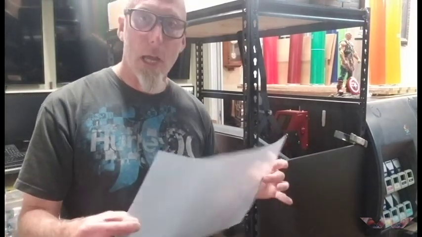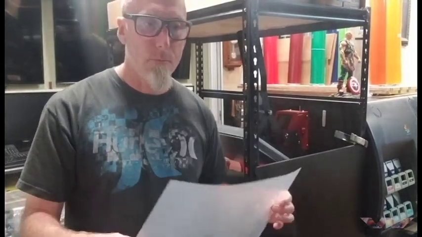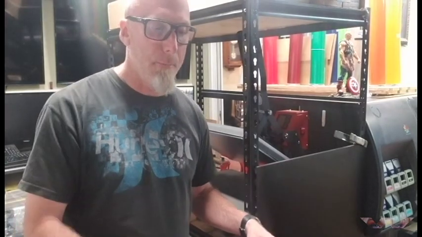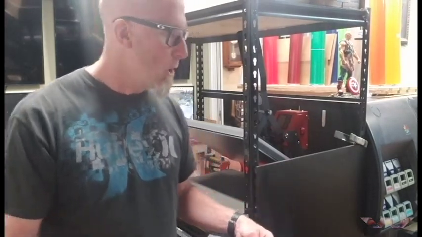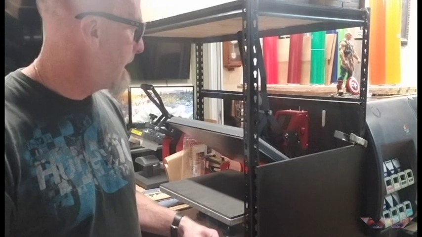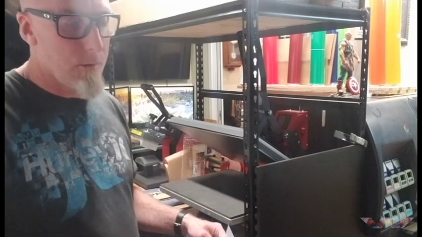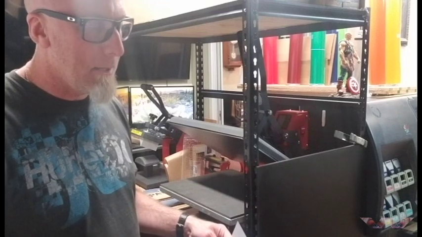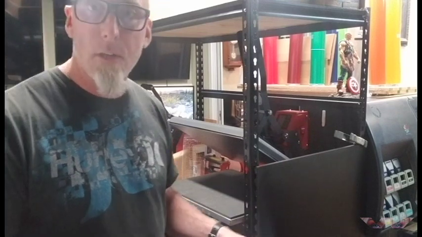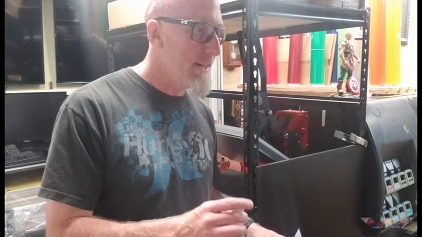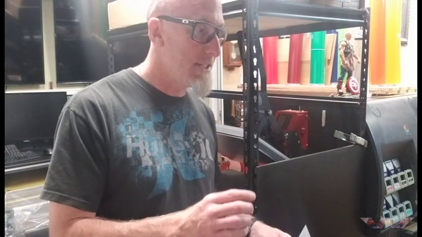So that's the first step, to get it printed on here, and I'm going to go through that process and then go to the next step. But what I'm going to do now is heat up my heat press, and I'll go over what I've found to be the best temps and the best heat times, just based on experience.